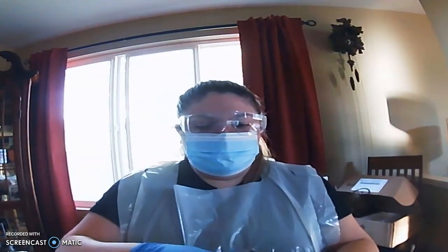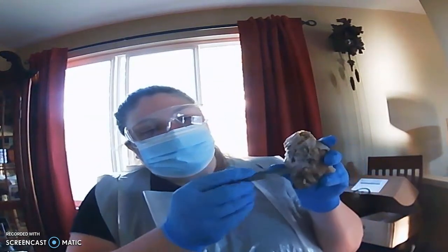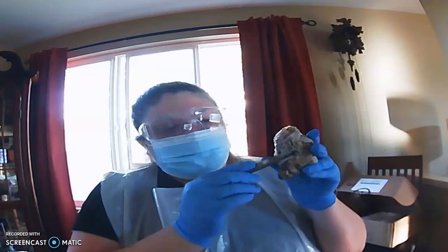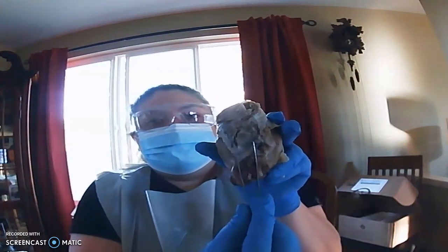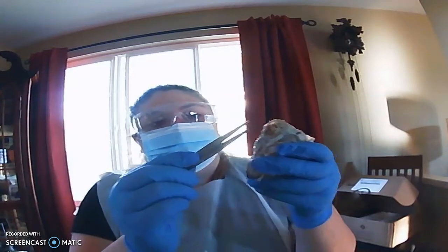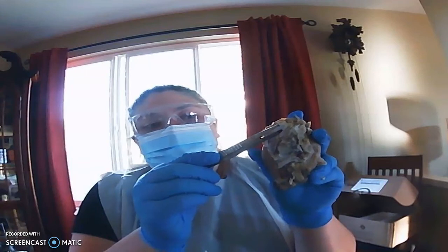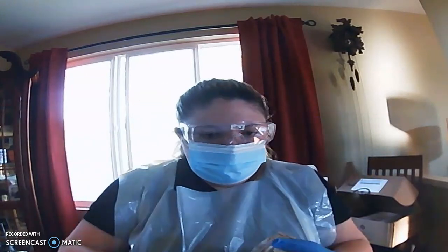And then if we flip it over here, this middle part here, you can see that middle part. That's the midbrain. Back here you've got the medulla oblongata. Here we go, the medulla oblongata.